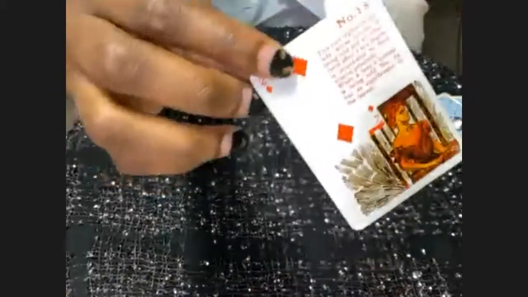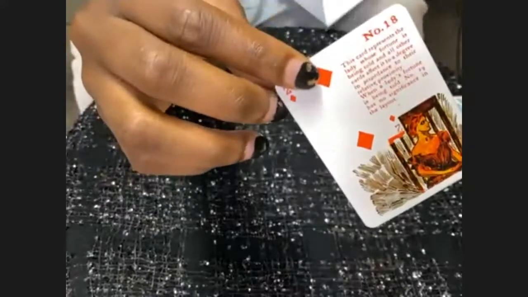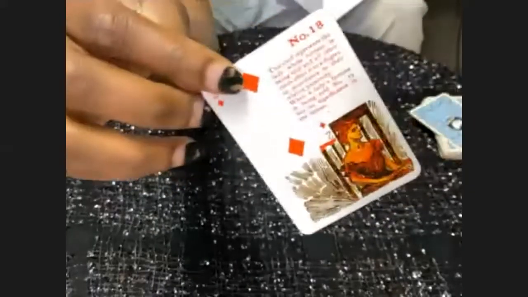Can somebody tell me why I'm using the woman as my significator? That's the main subject of the reading. Right, but why am I using the woman? Is it about Tisha?